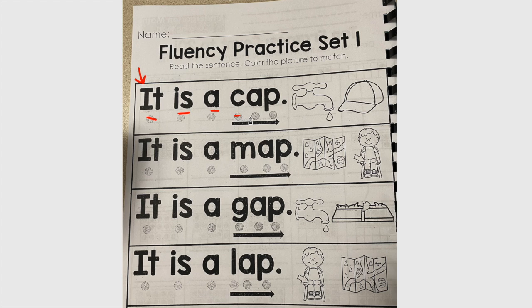K, a, little faster. K, ap, cap. Is that a word you know? Yeah, that's a word we know. So now I'm going to color the picture or circle the picture that matches. It is a cap. That's right. Okay, number 2. Now you try.